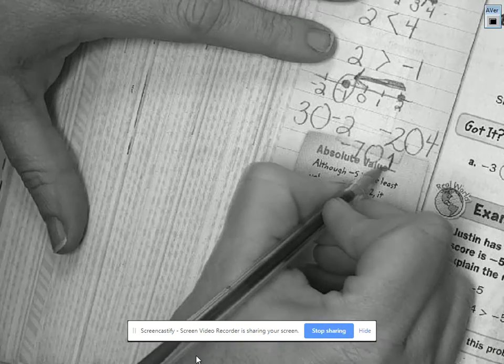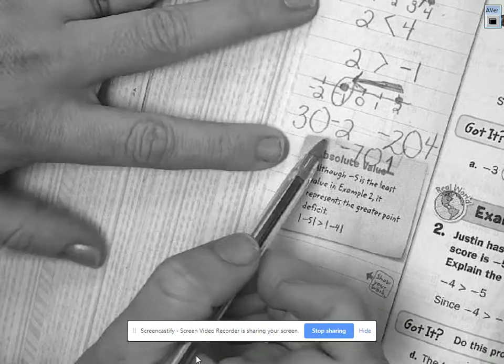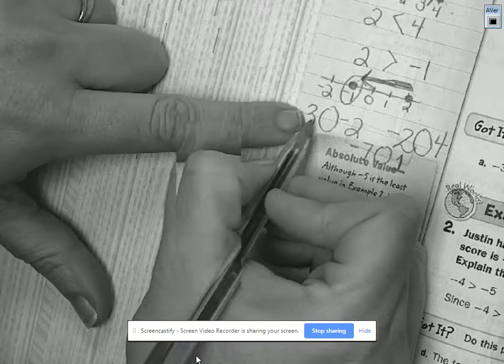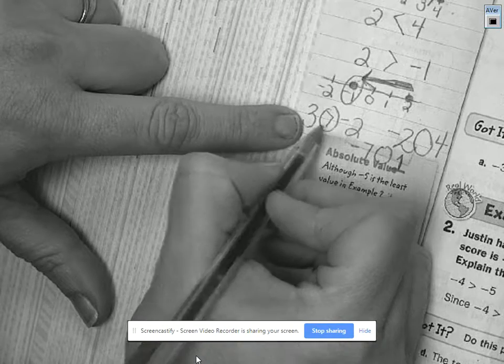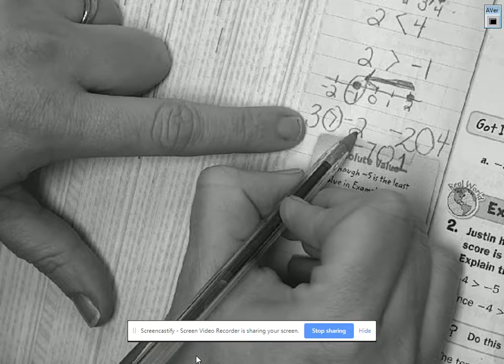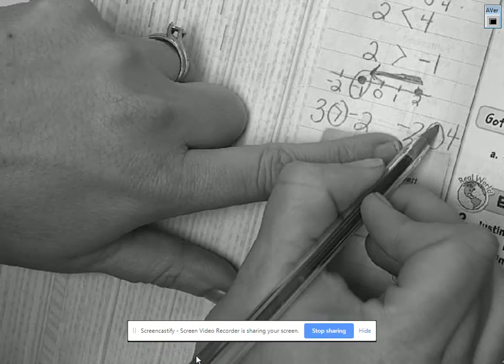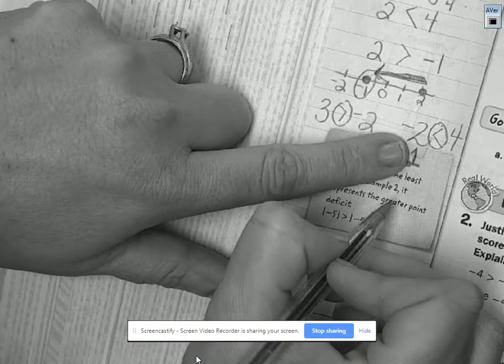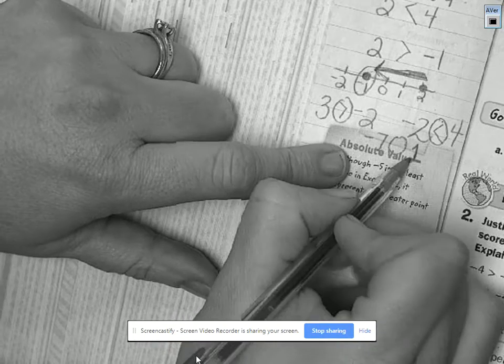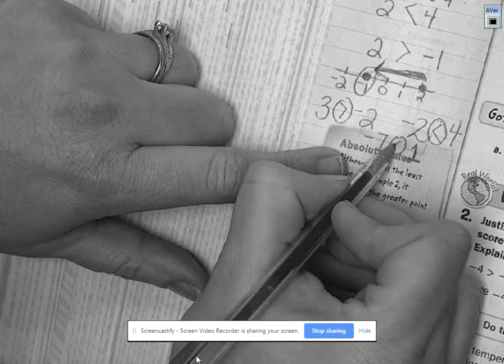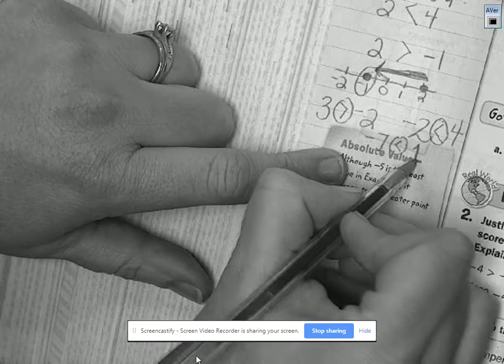Okay, so hopefully you talked as a class and you knew that 3 is greater than -2. Okay, -2 and 4, which one's bigger? Yep, hopefully you have the less than sign in there. And -7 and 1. Hopefully you knew that 1 was greater than -7.